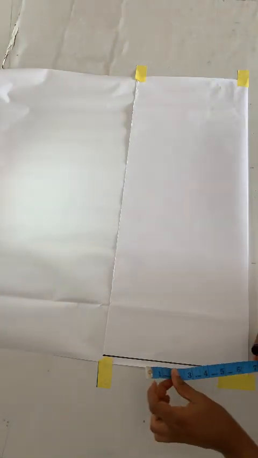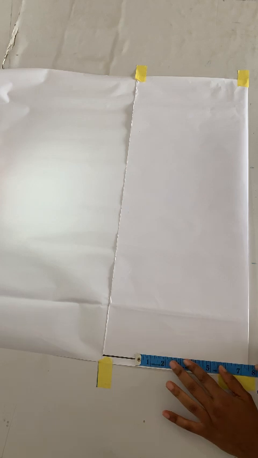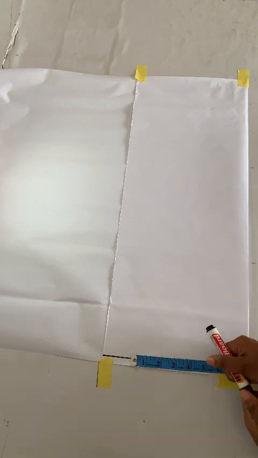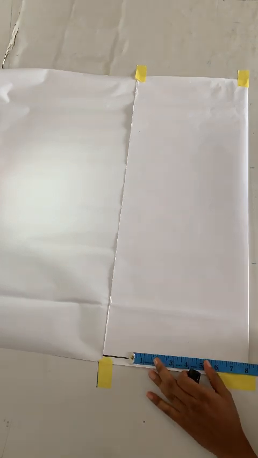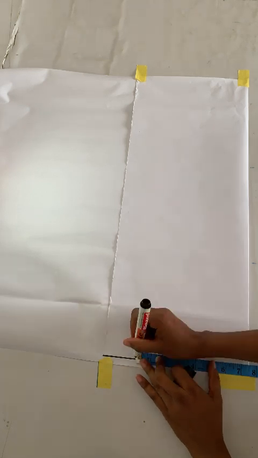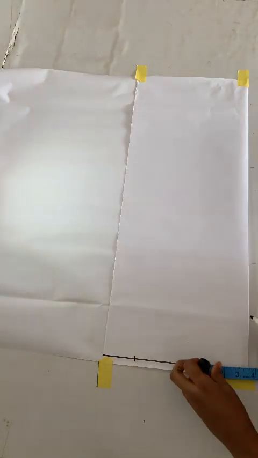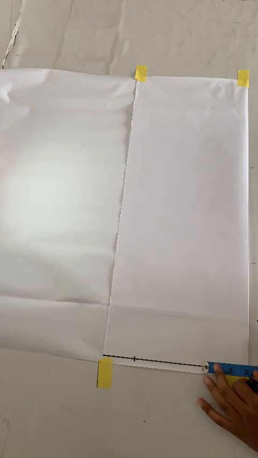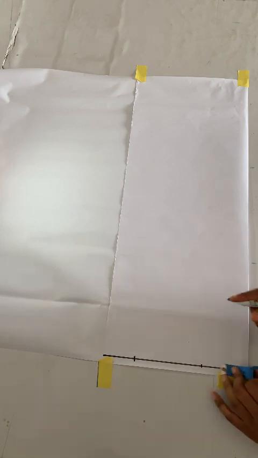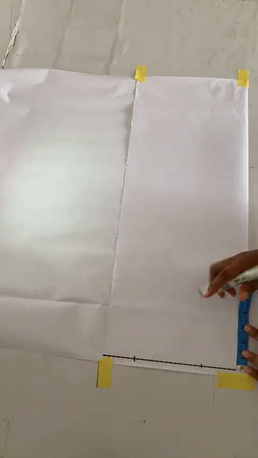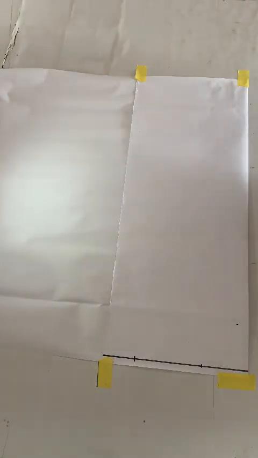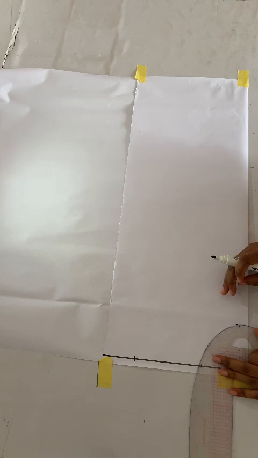So I'll come here and mark my shoulder measurement. My shoulder measurement is 15. 15 divided by 2, I have 7.5. After that, I'll come in here by my neck width of 3 inches by 3 inches. I'll go ahead and connect the points.